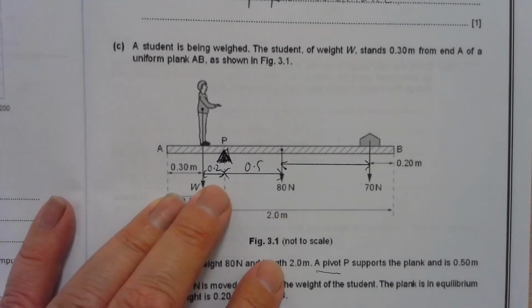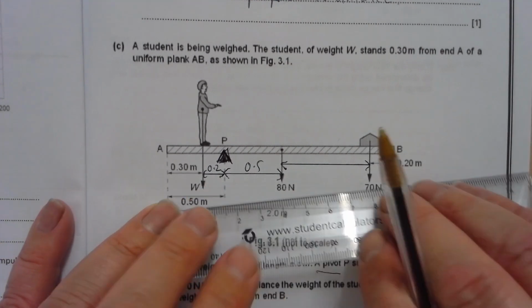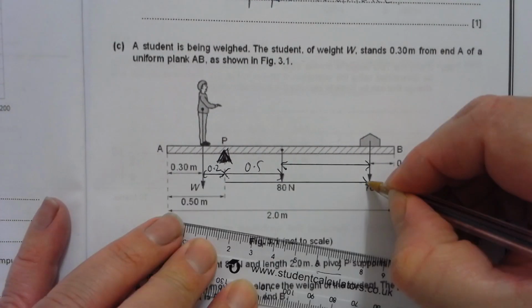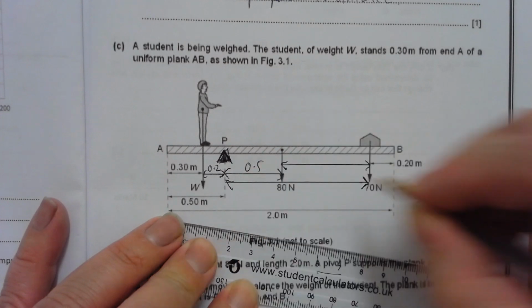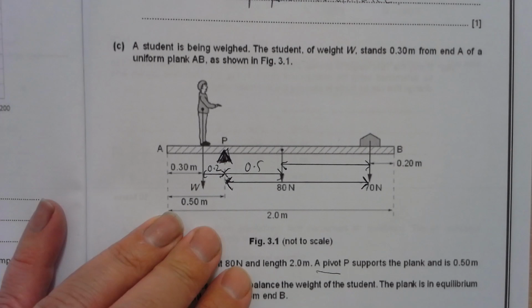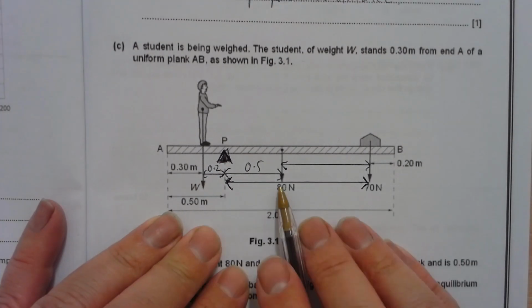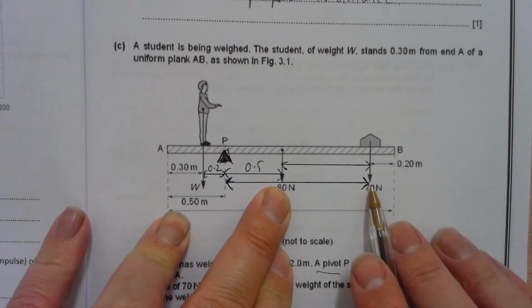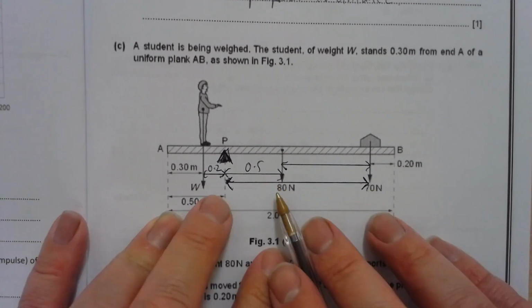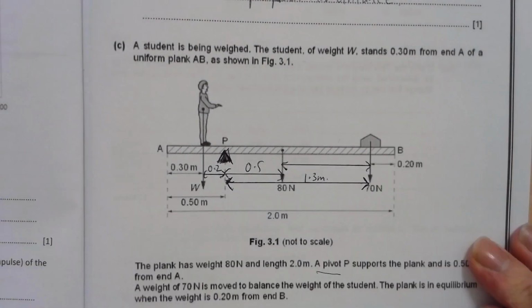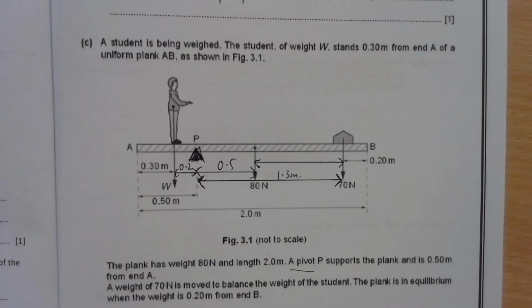So we need to redraw this down here. I think it doesn't fit up there. We don't really need that. So if we're trying to redraw that, we've got 0.5. Well, from there to there's 1 meter. There minus 0.2 is going to be 0.8. So 0.5 plus 0.8 is going to be 1.3 meters. Okay. Right. So the next thing to do is to then translate that into the question.